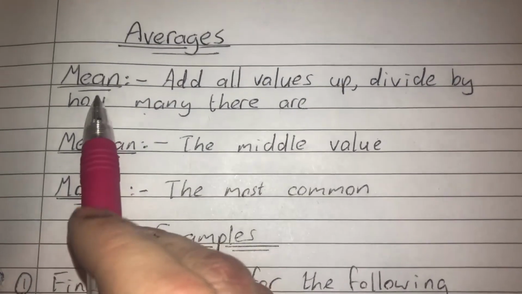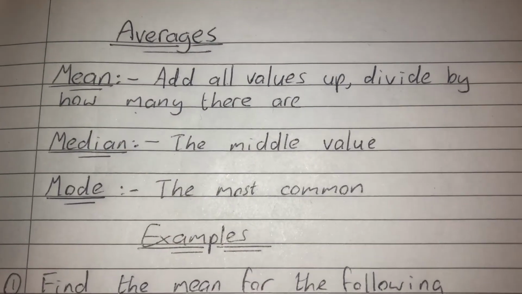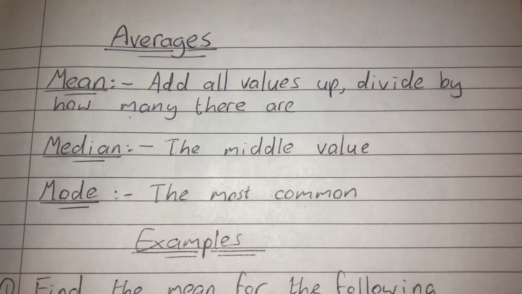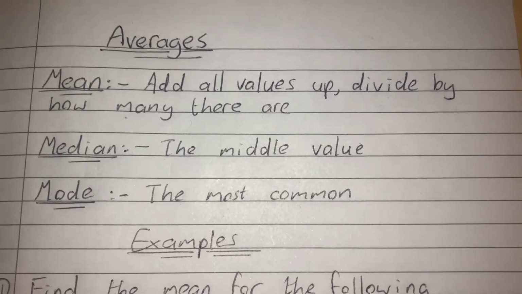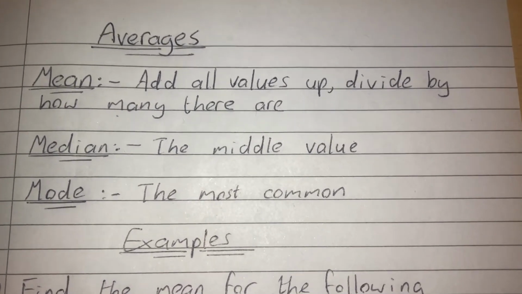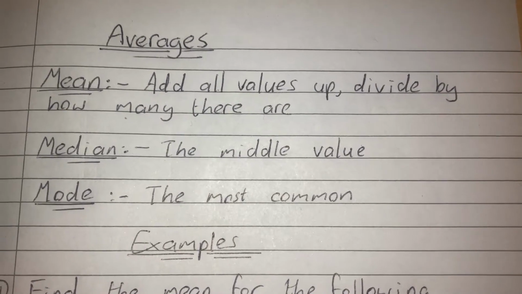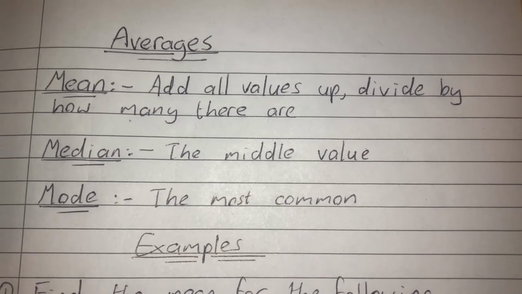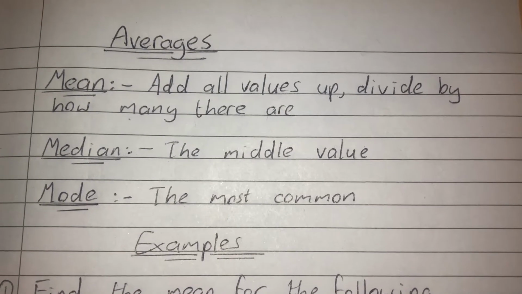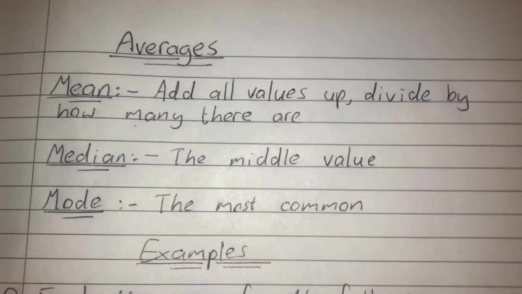Okay, the first one is mean. So the mean is where we add up all the values and we divide by how many there are. Okay, so this is one of our averages, where what we're trying to do is to find a middle value of a set of numbers. Teachers might use it to find an average score of, say, a class test, to decide a pass grade or something like that.